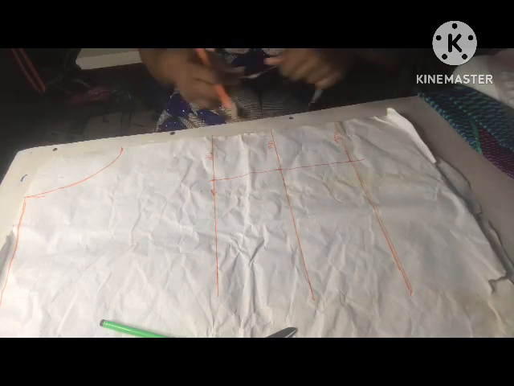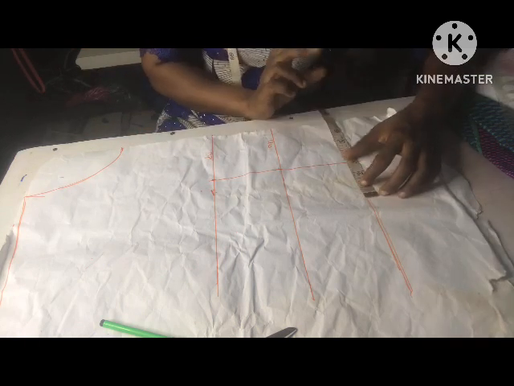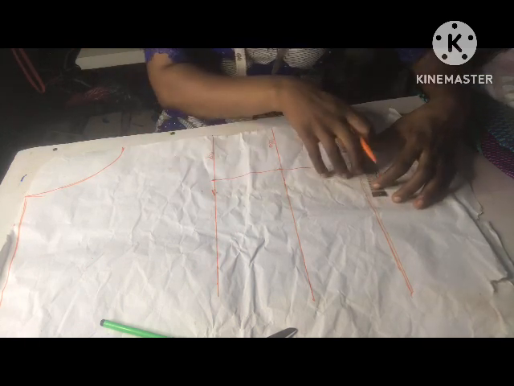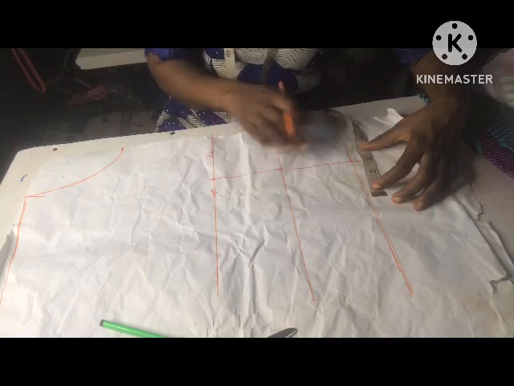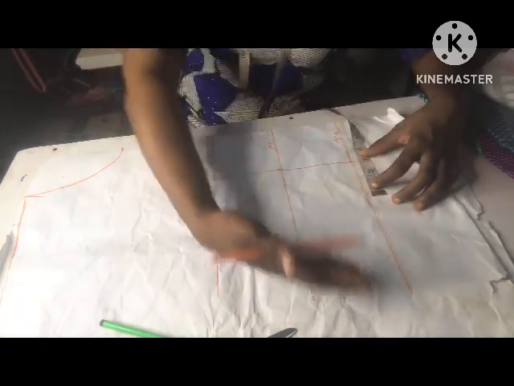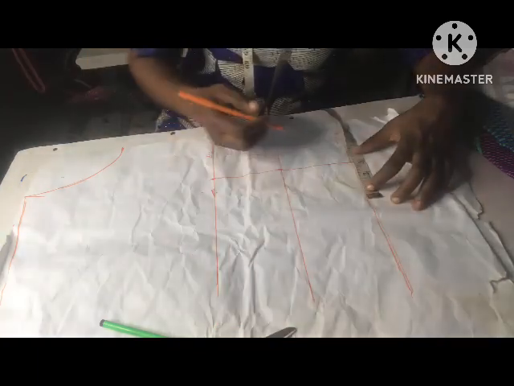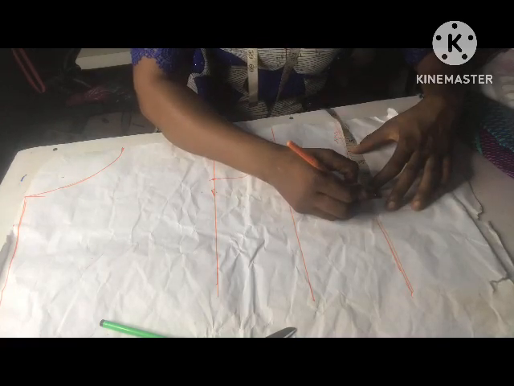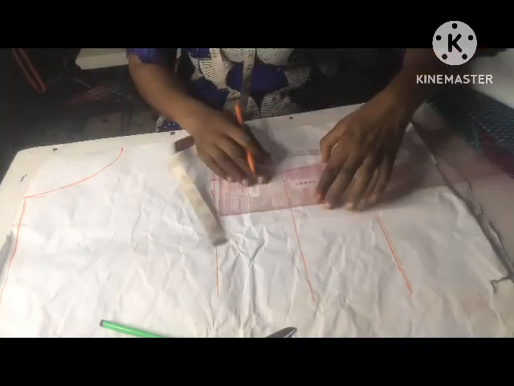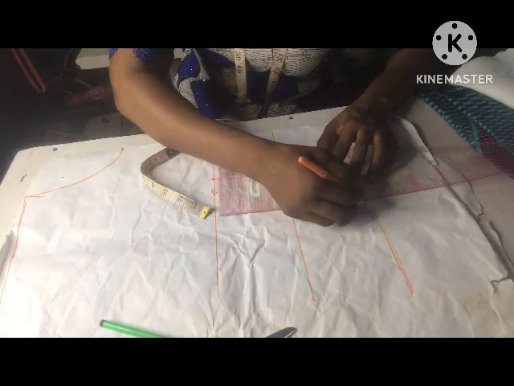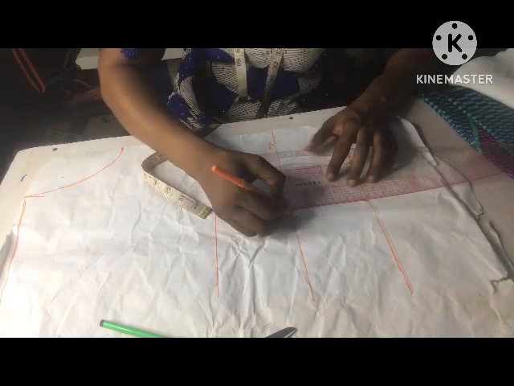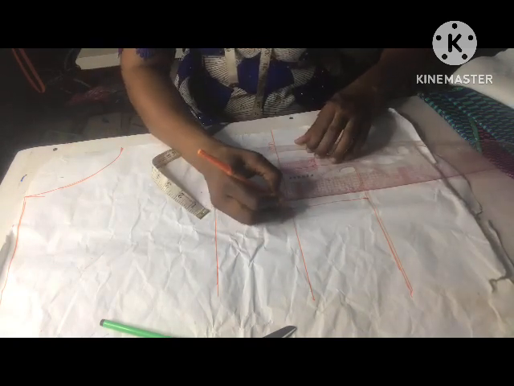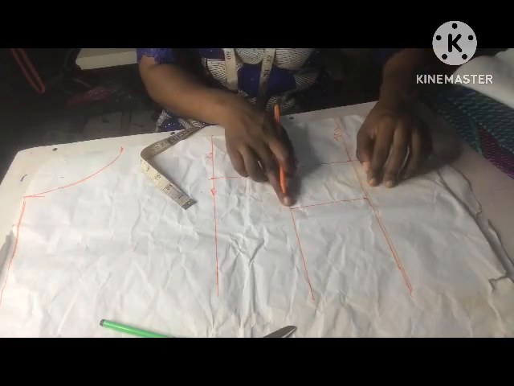So for this measurement, I'm going to be using 3.5 inches. I'm going to be removing it. That is excess. So how am I going to remove it? At the bigger side here, which is at the side, I'm going to be removing 3 inches. And that 3 inches, I will rule it to my under bust here. I stop at the under bust. I did not exceed there.